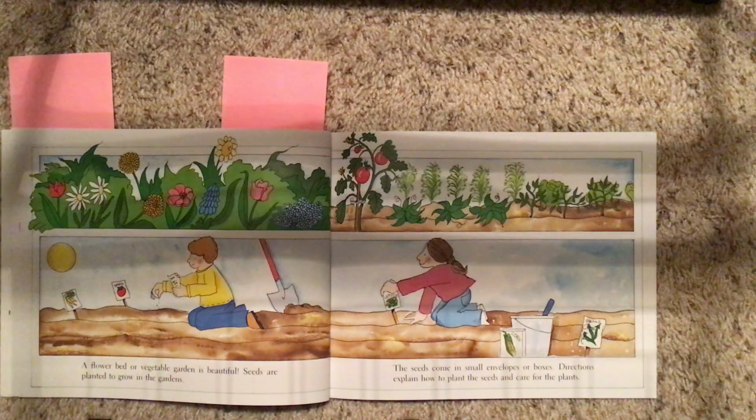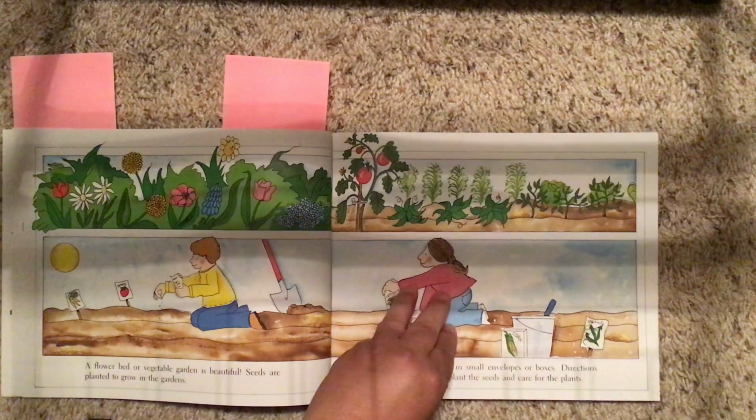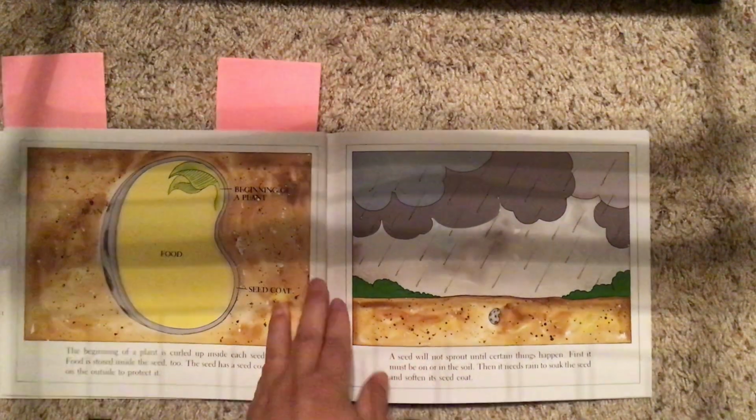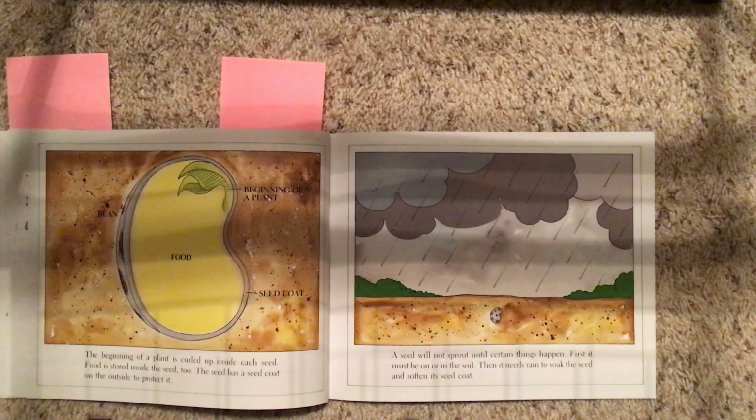A flower bed or vegetable garden is beautiful. Seeds are planted to grow in the gardens. The seeds come in small envelopes or boxes. Directions explain how to plant the seeds and care for the plants. The beginning of a plant is curled up inside the seed. Food is stored inside the seed too. The seed has a seed coat on the outside to protect it.